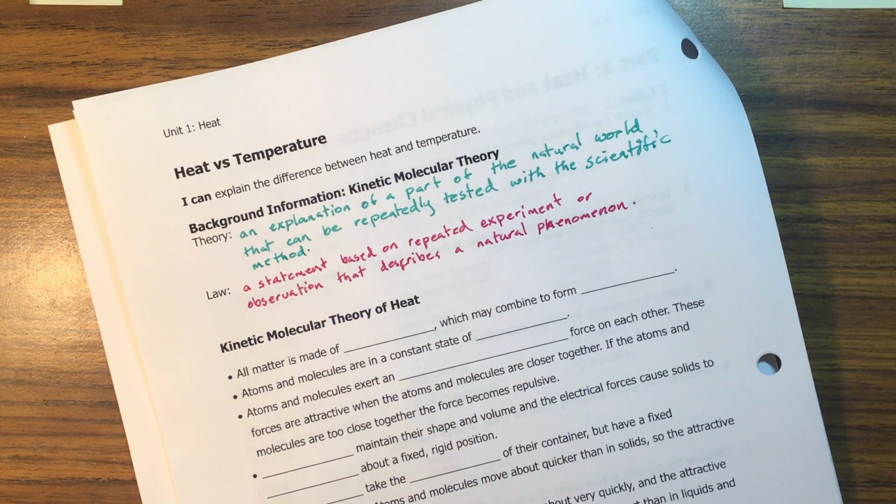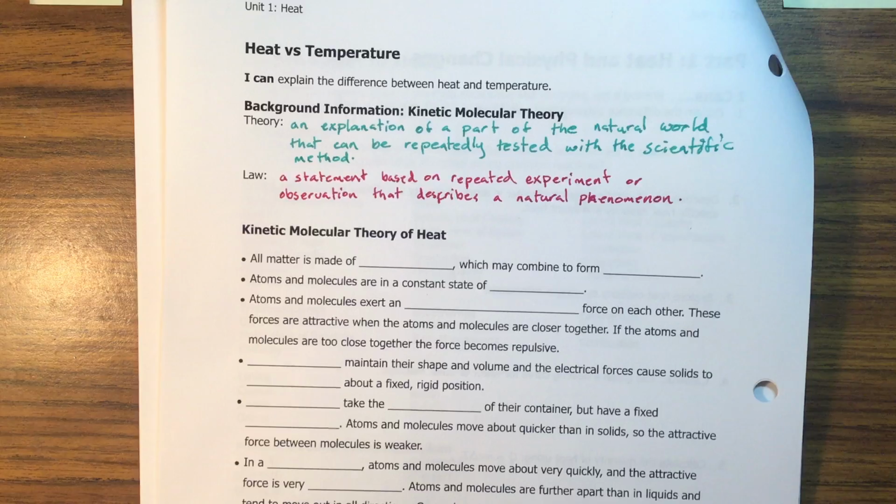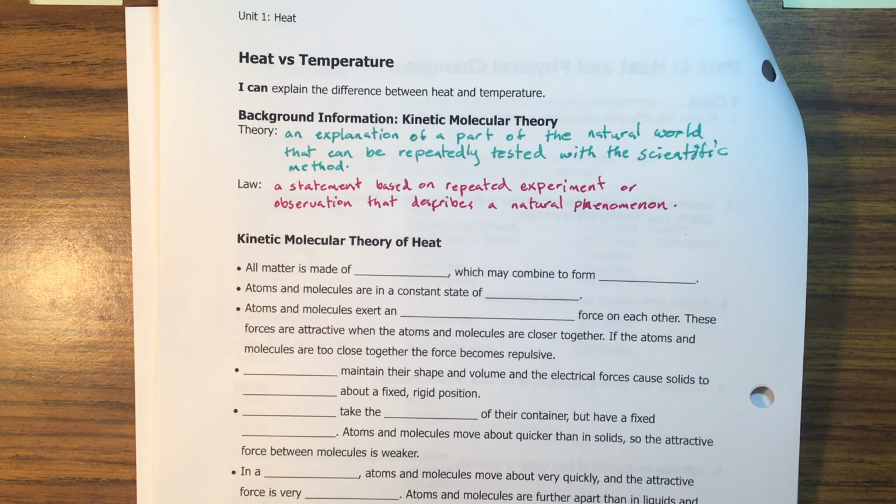So you might have, let's say, the standard theory of evolution. The theory of evolution is an explanation of why things are the way they are in the natural world. And you can test to see whether evolution happens or not. It's difficult, but you can. You can test to see if organisms mutate and have changes that allow them to adapt to their environment, things like that.